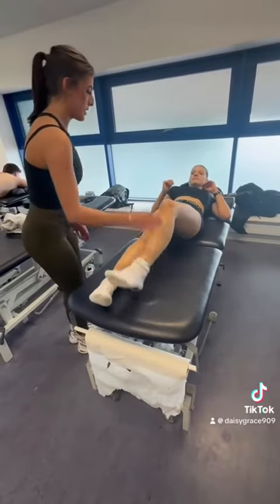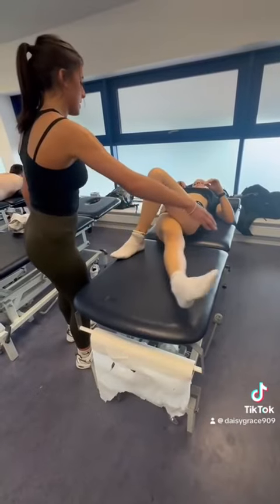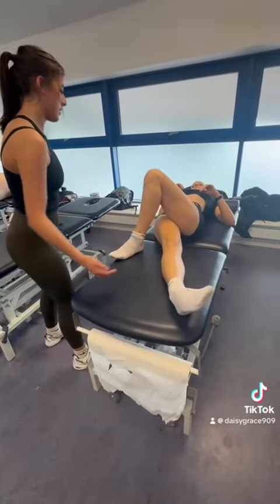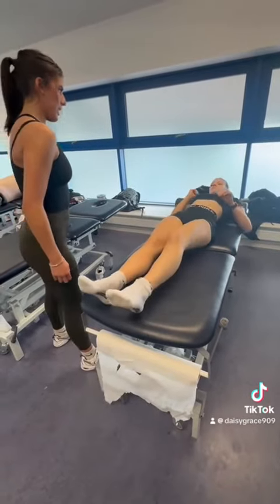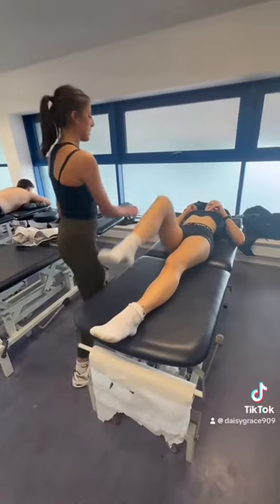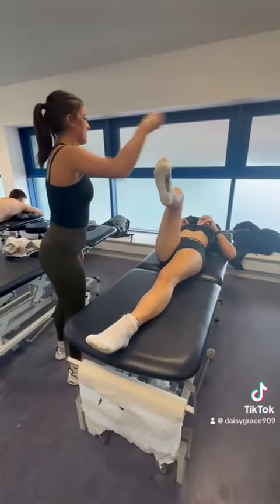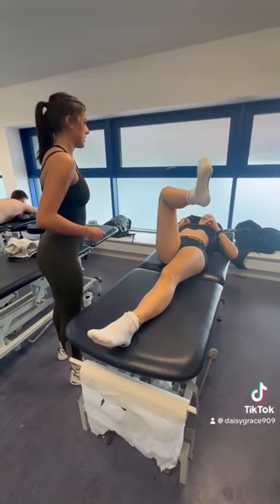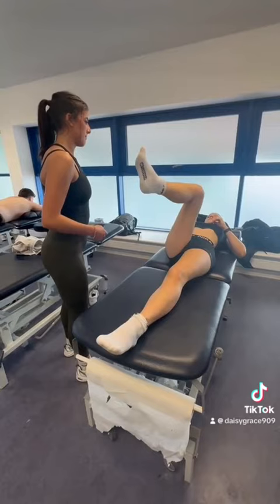For adduction, I ask them to cross their left leg over the right and move their right inwards towards the main line of the body as far as they can. And for external rotation, I ask them to get into hip flexion again and move their feet into the main line of the body for external rotation and foot outwards for internal rotation.